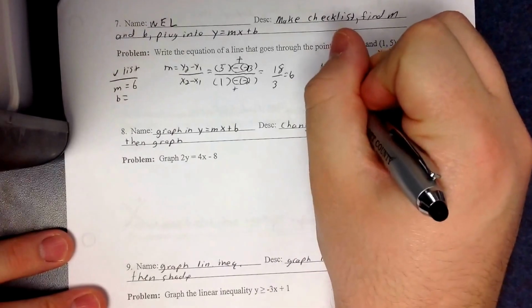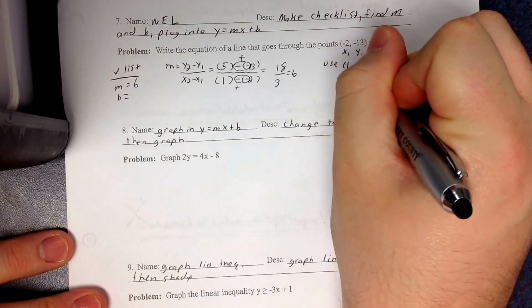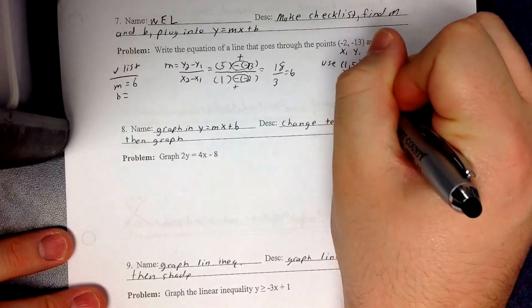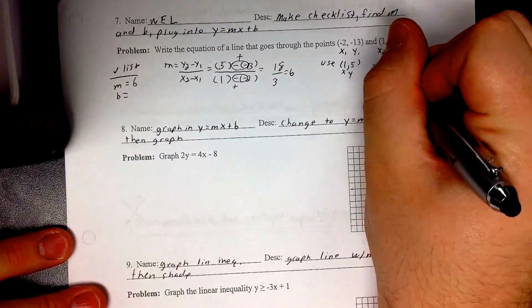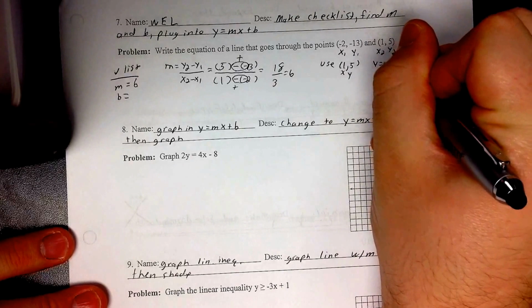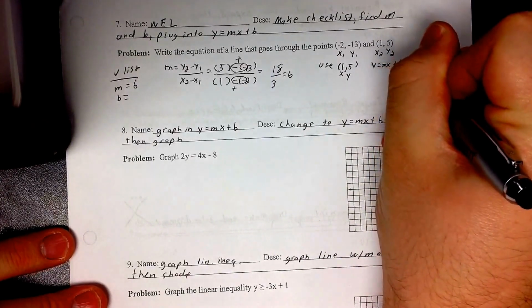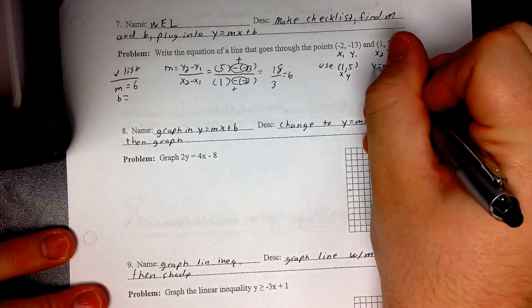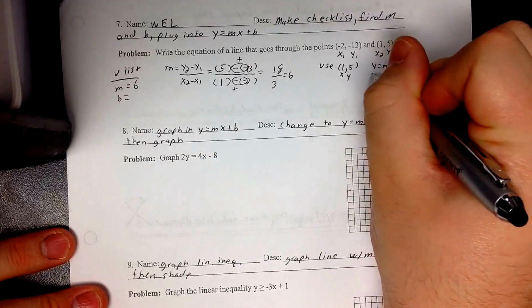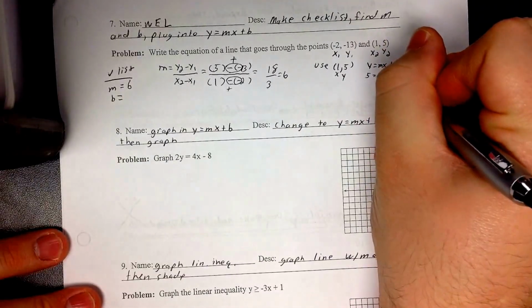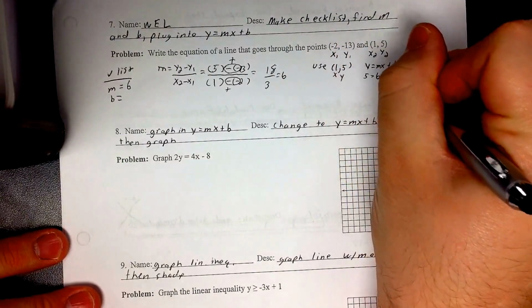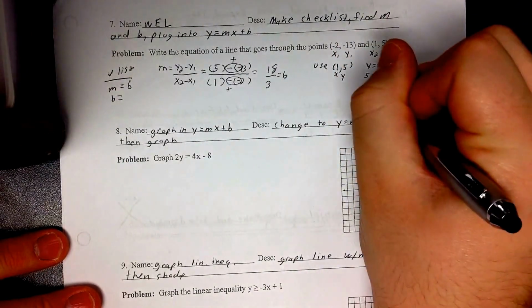I'm going to use the point (1, 5) to help me figure out what b is. So I look at y equals mx plus b. The y that I'm using is 5, m is 6, the x I'm using is 1, plus b.